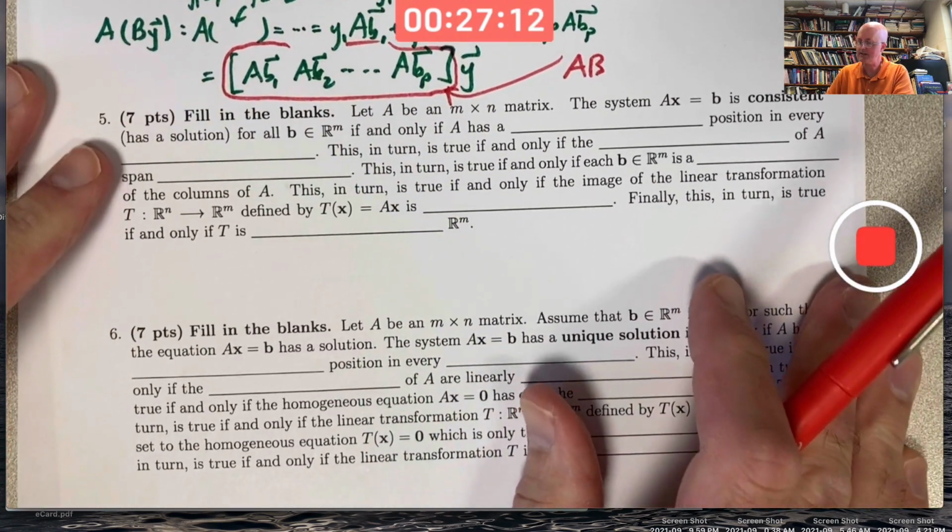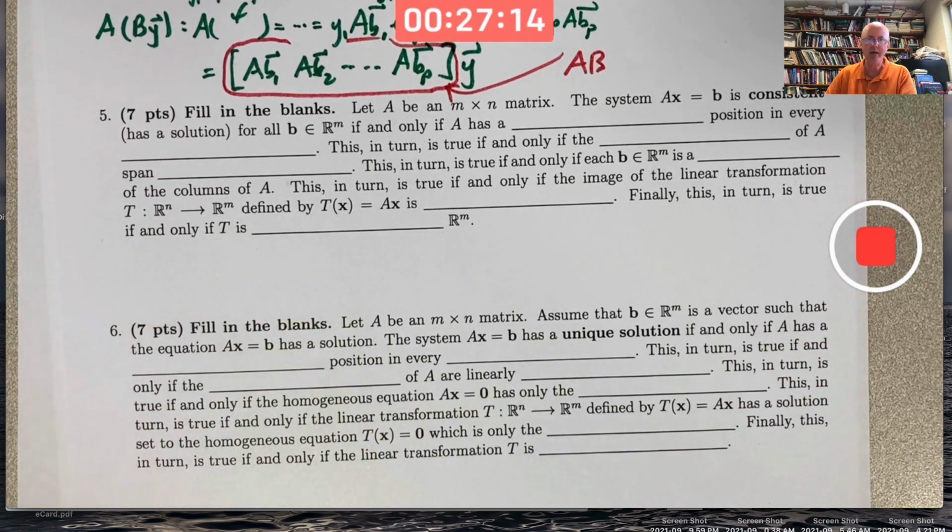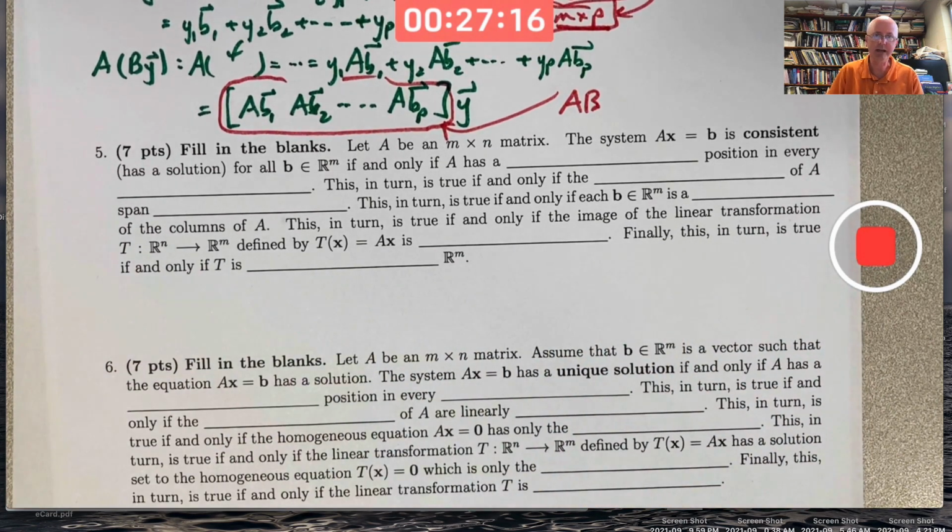All right, 5 and 6 are some fill-in-the-blank problems related to spanning and linear independence. Now, actually, for my particular differential equations with linear algebra course, I delay talking about linear independence until after we started talking about vector spaces in the abstract. But even if you're in my class for that, it's still worthwhile for you to learn a little bit about linear independence here before you get to the abstract vector spaces, and that's what we're going to do here. I do linear independence early when it's a pure linear algebra course.